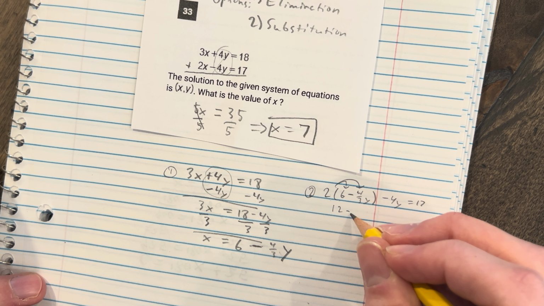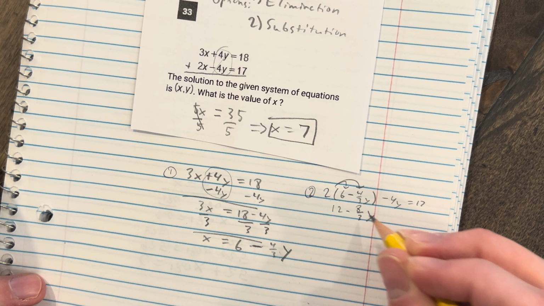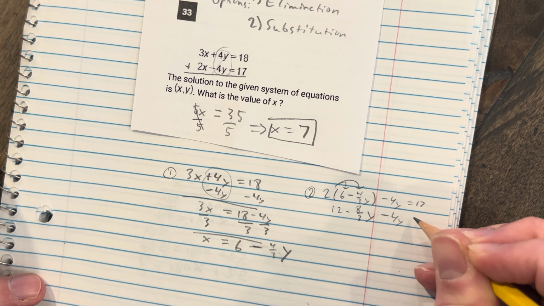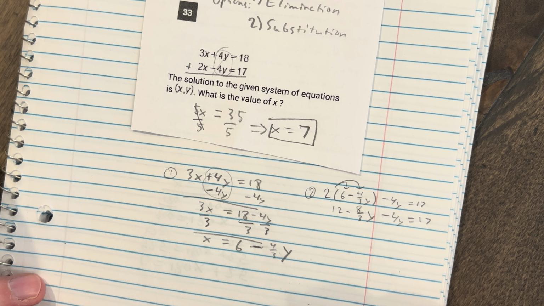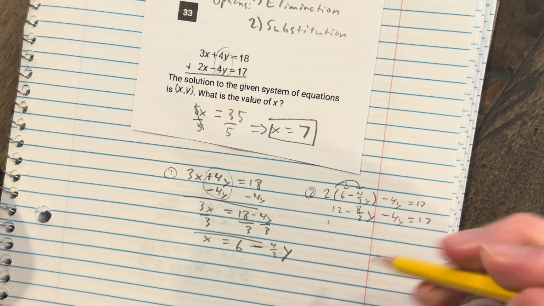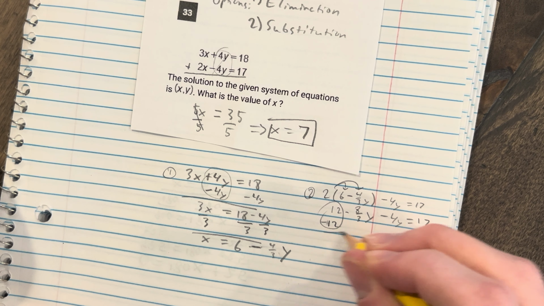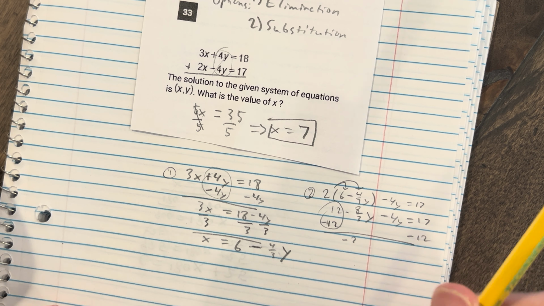That's going to be our negative 8 over our denominator, which is 3, so 8 thirds y, minus 4y equals 17. We can add our 12, or subtract our 12, excuse me, to the other side to get our zero pair. We have negative 8 thirds, we'll combine that.